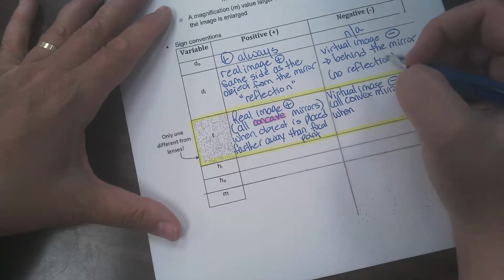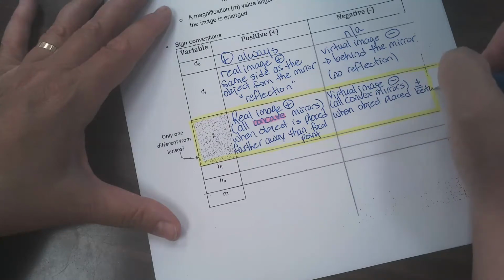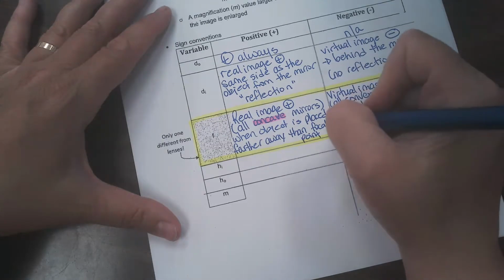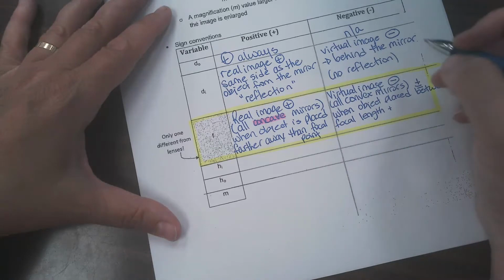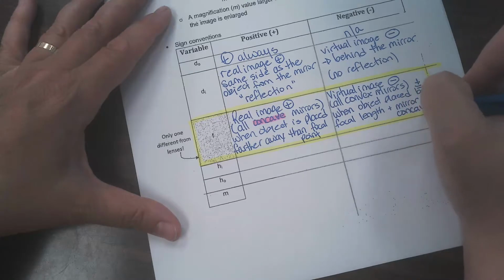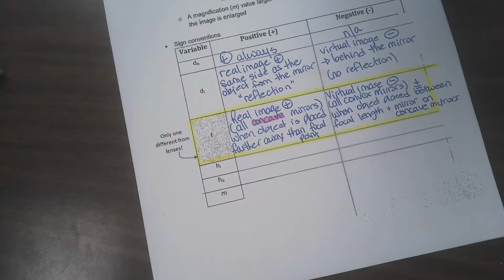And when the object is placed between the focal length and the mirror on concave mirrors. Okay, so if it's a concave mirror and the object is placed farther away than the focal length, it'll be a real image. If it's a concave mirror but the object is between the focal length and the mirror, it'll be a negative value for your focal length. Or else it's a virtual image, and that will be because it's a convex mirror.